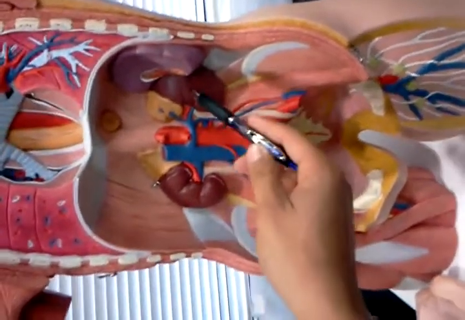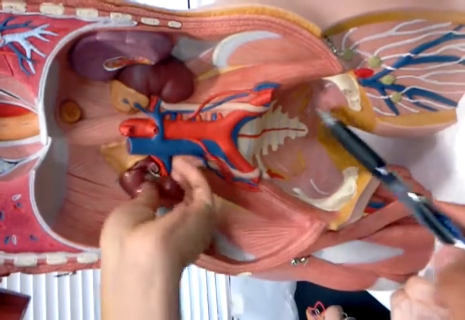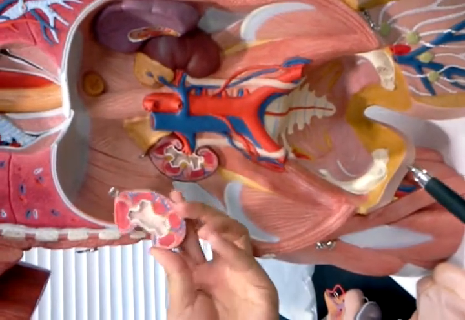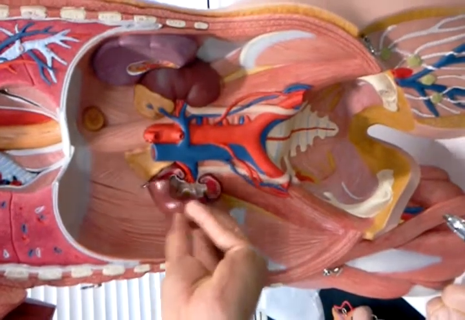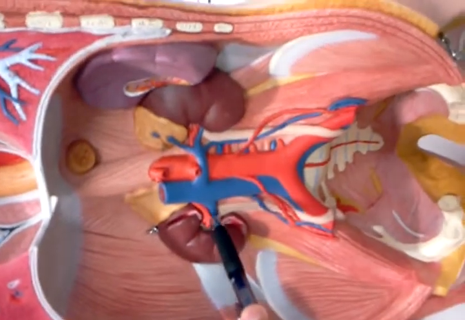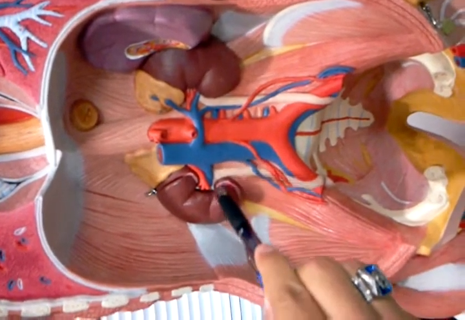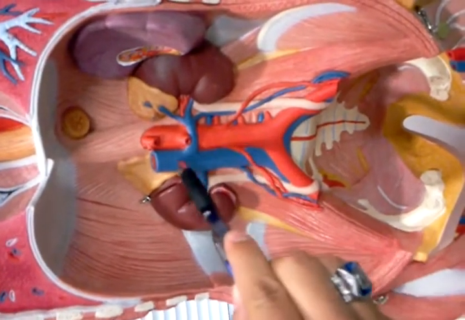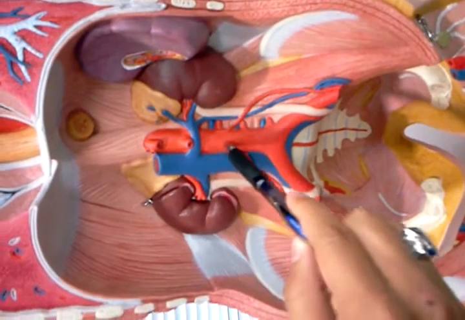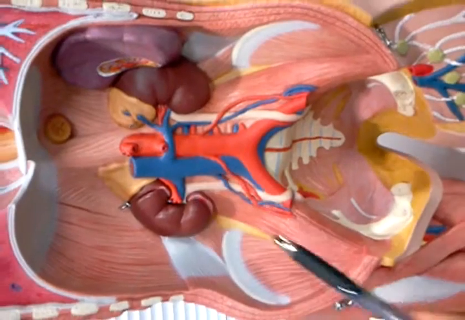You have your right kidney and your left kidney, suprarenal gland. I'm not sure what he's going to ask of the kidney. That's fine. But from the hilum of the kidney, you have the renal artery, which goes into the kidney, and the renal vein, which comes out of the kidney. The renal vein ends in this, the inferior vena cava, and this is the descending abdominal aorta. So yeah, that's the renal artery, renal vein.